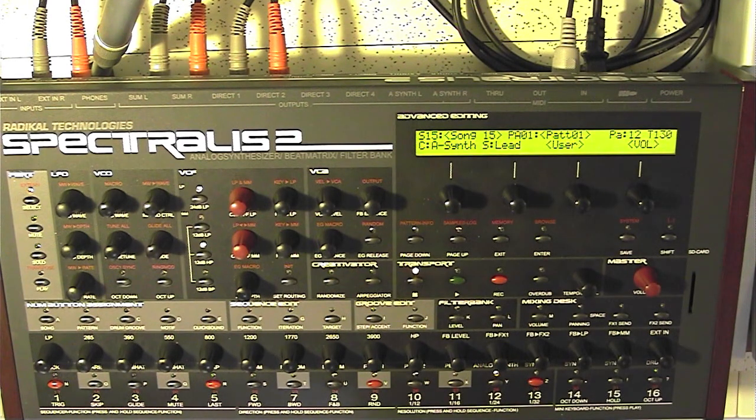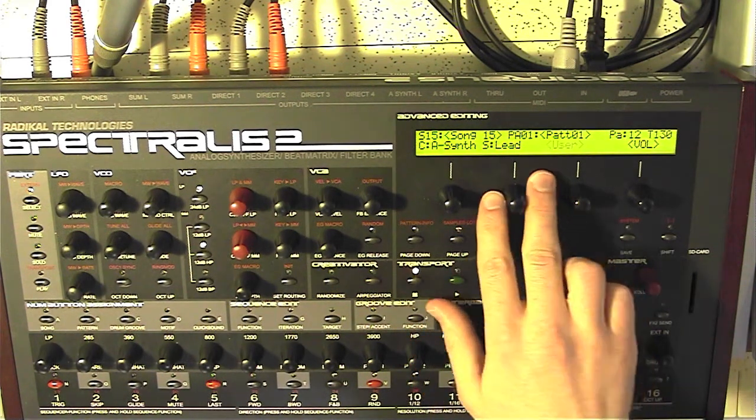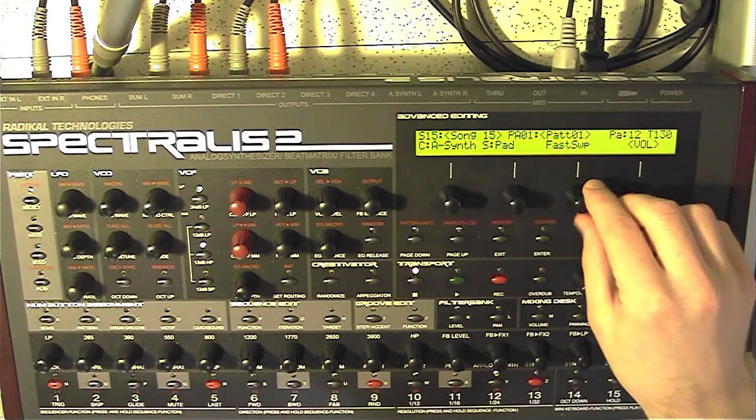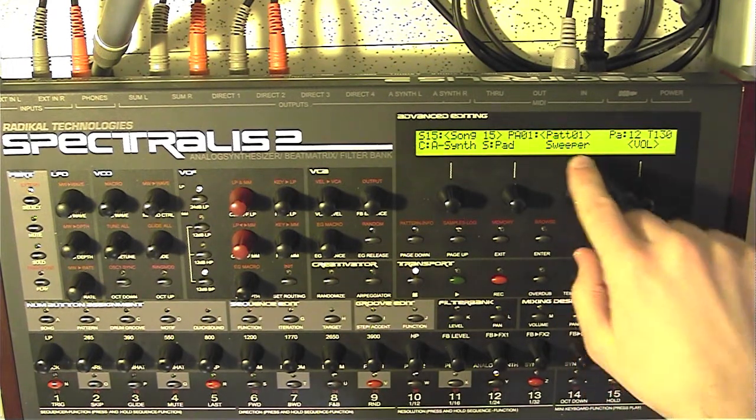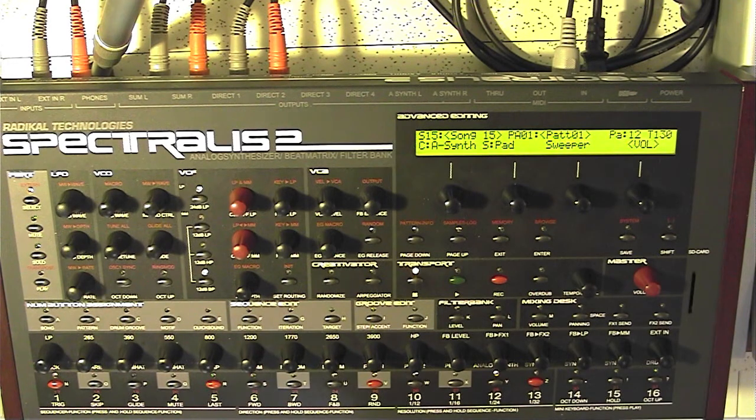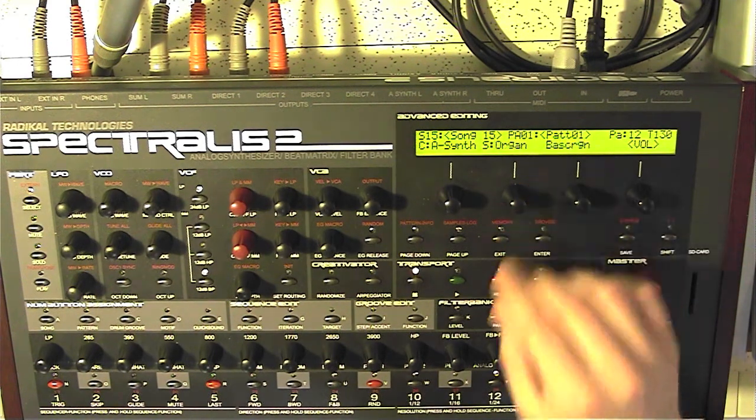So that's already loaded. Now when you're selected on that, you're able to choose different sounds. So let's go to pad, and I'll press the encoder here, sweeper. And it just loads sounds that have been previously saved.